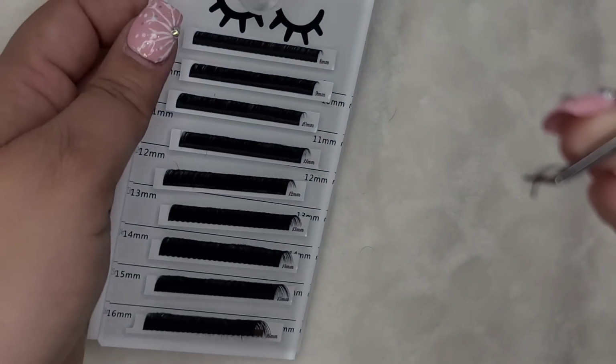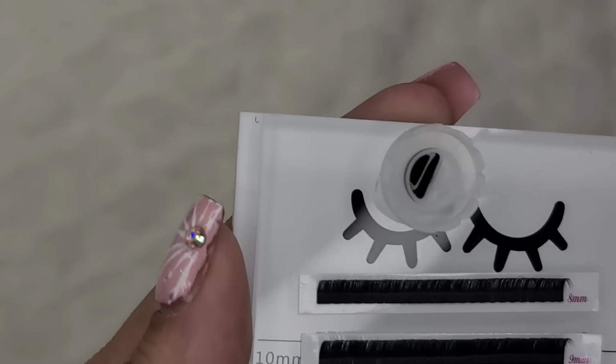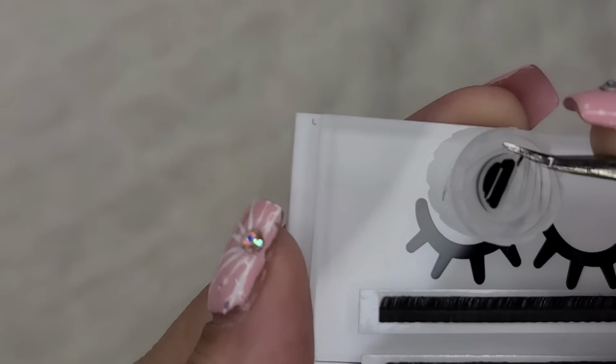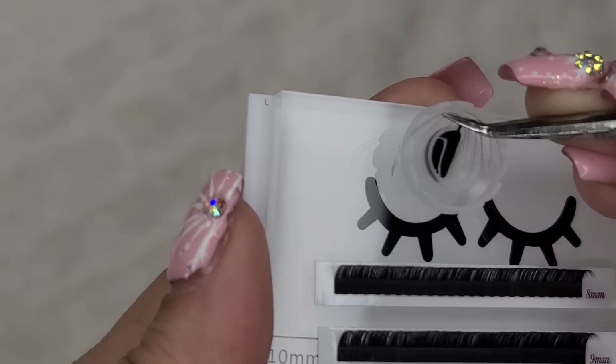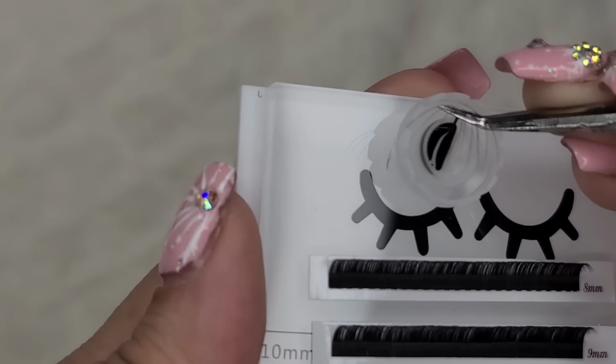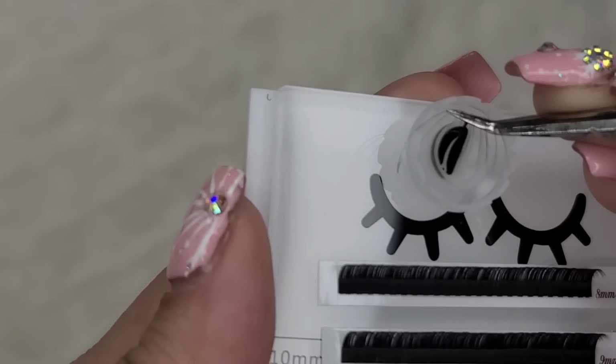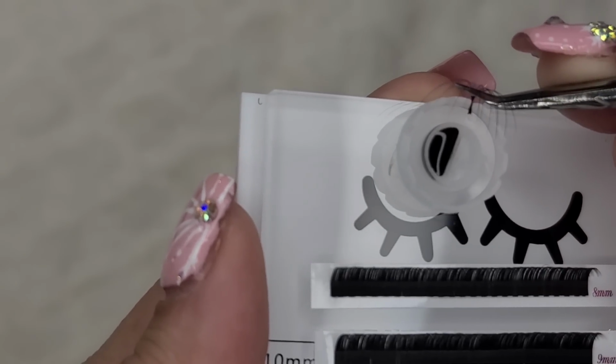Okay, and now for the trick that I'm going to show you guys, you're going to dip the base barely, just a little bit. You dip the base, just the tip of it, hardly anything, and then slide it.